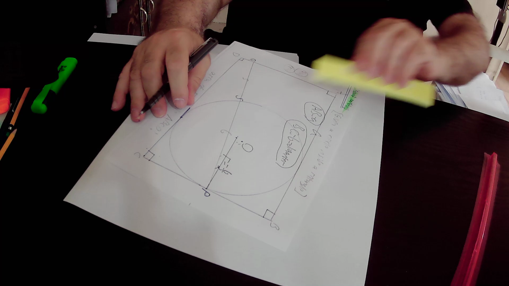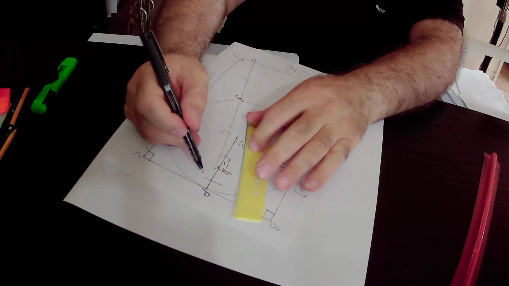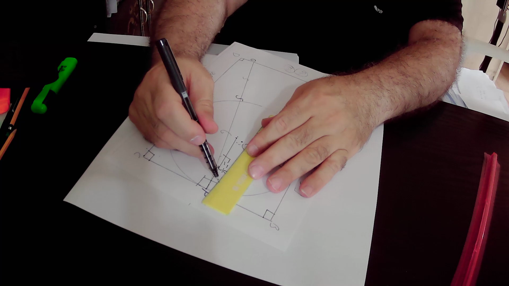Therefore, this angle equals 90 degrees and this angle equals 90 degrees according to rule number 1.